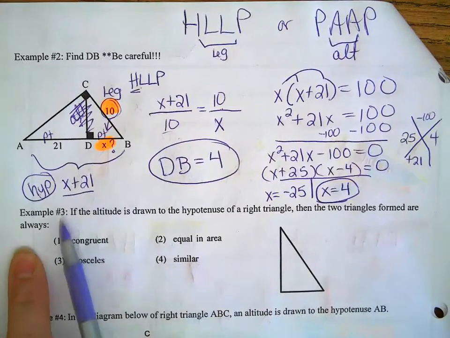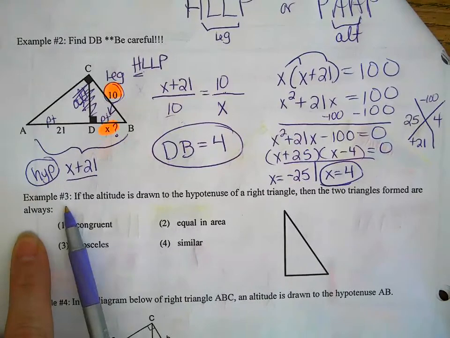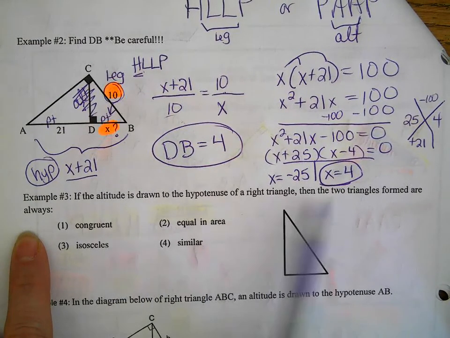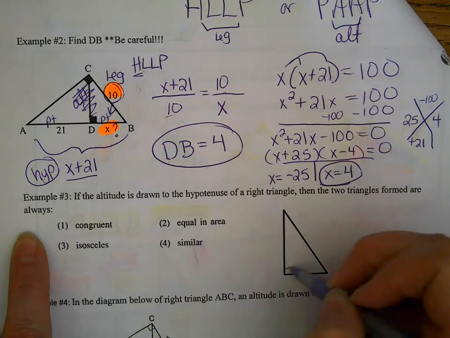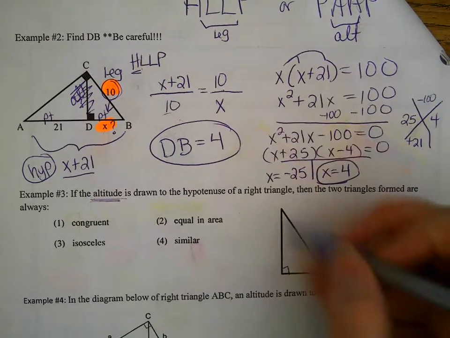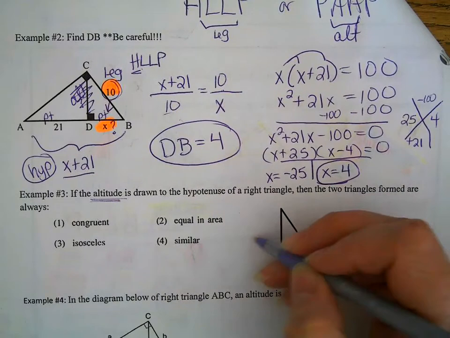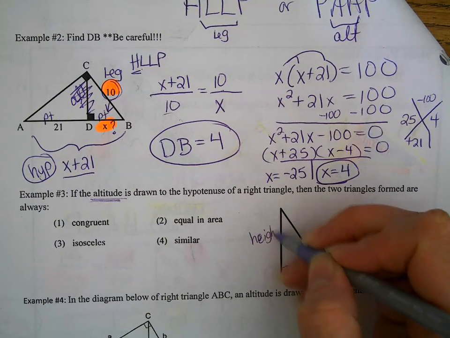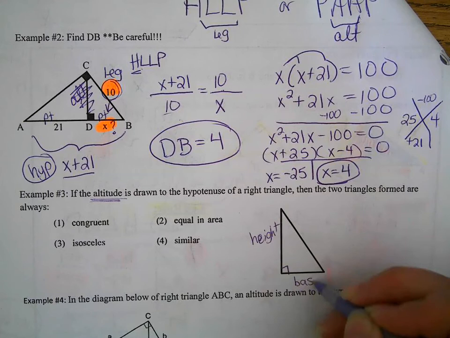Question 3. If the altitude is drawn to the hypotenuse of a right triangle, then the two triangles formed are always. So here's a right triangle. Okay? The altitude is drawn in. Now most of you will see this picture and see that the height is here and the base is here. Okay?